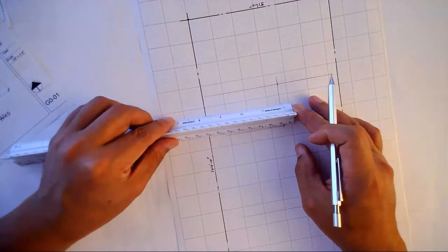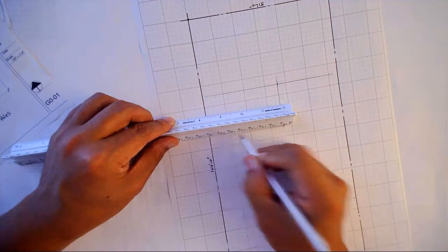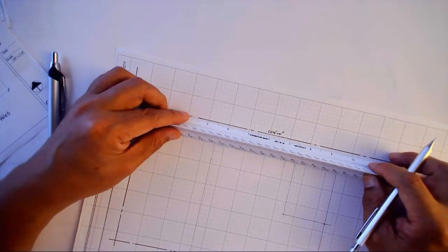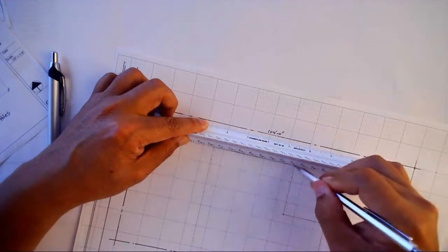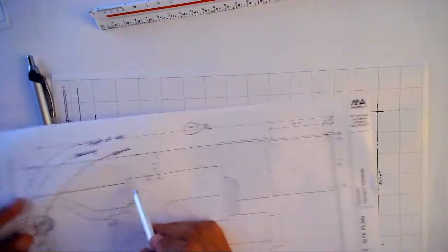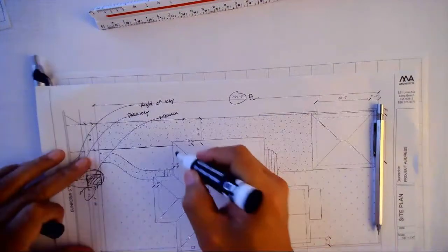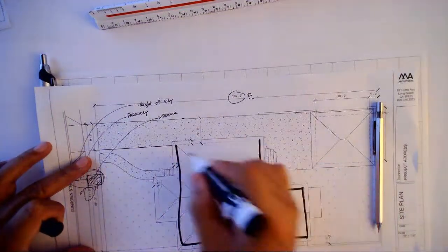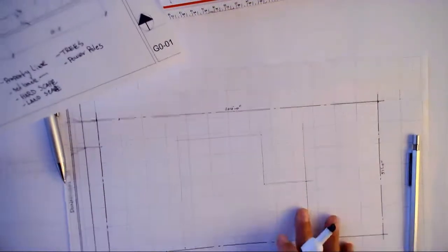So you might have to refer back to your floor plan to kind of get all your dimensions. And the house is closed at that line. So I kind of have my, basically my L shape. Right now what I have is that shape kind of laid out.